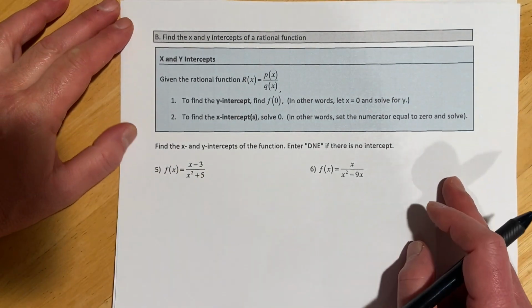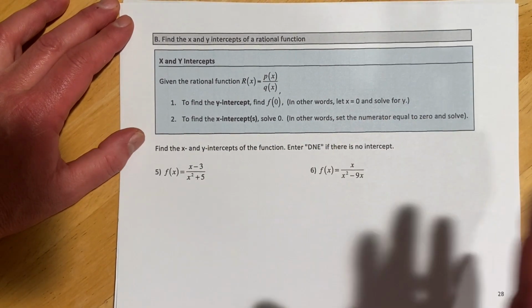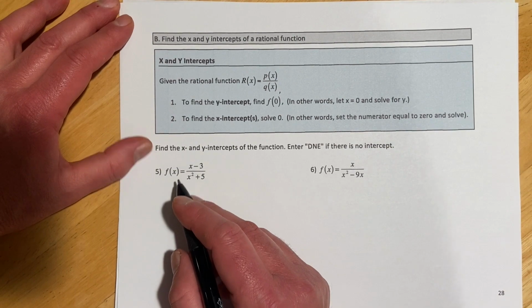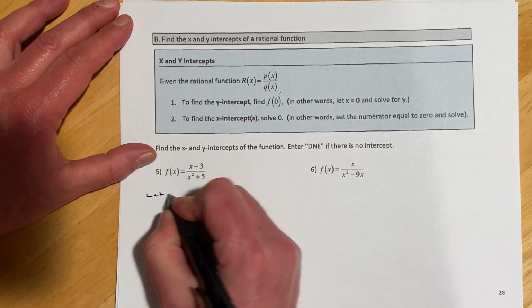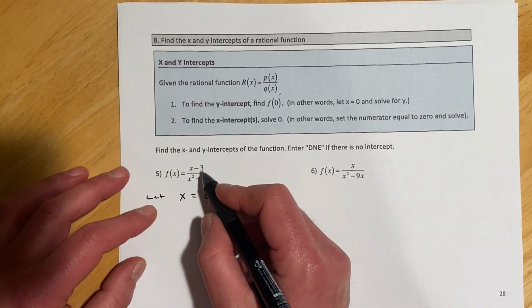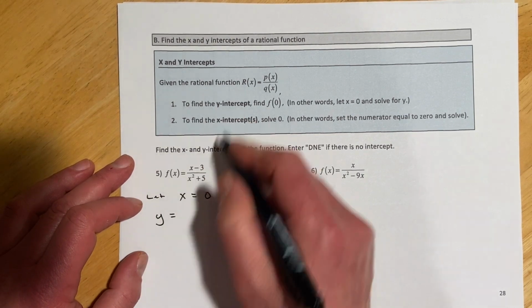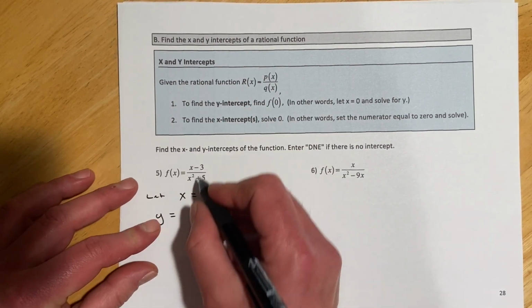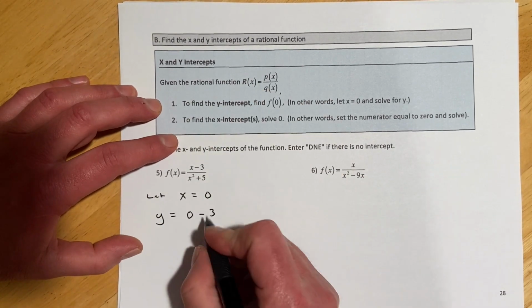So let me show you what that will look like in these, and these can definitely have some "does not exist" that will happen. So here, for this first one, let's let x equal 0. When I let x equal 0, that's going to get me the y-intercept, or the f of x. I'm going to write it as y for a second just to make it feel more like a y-intercept. And this one I'll write out, and the rest of it I'll kind of shortcut.